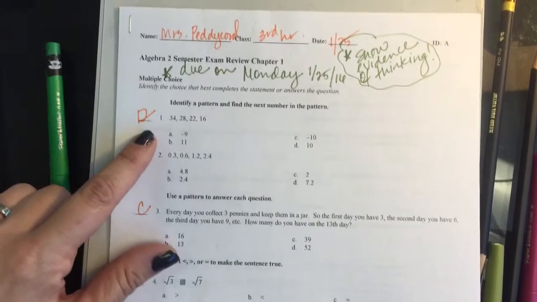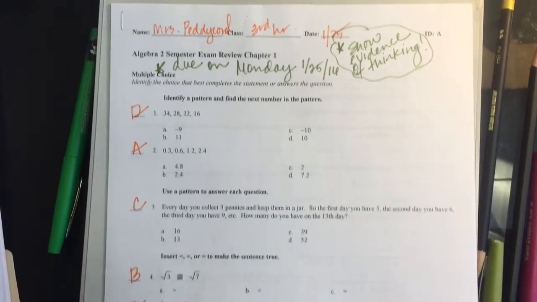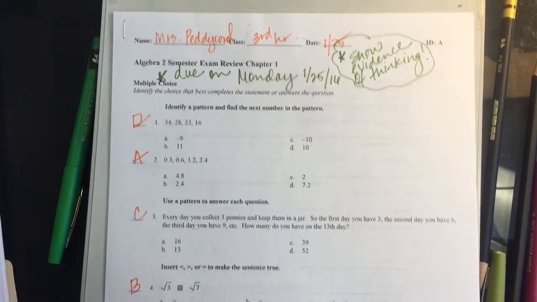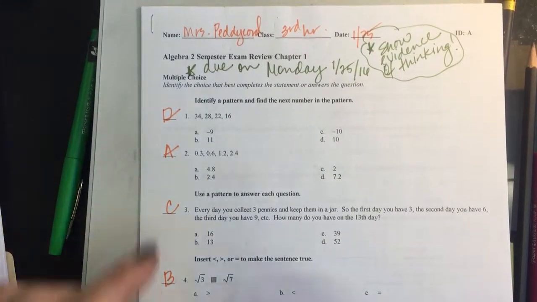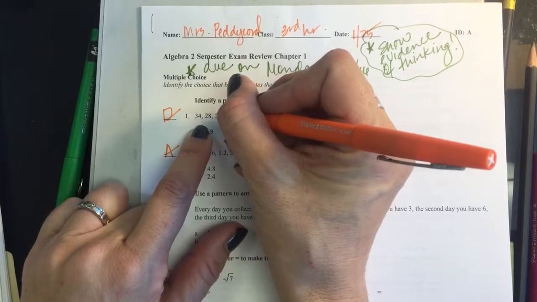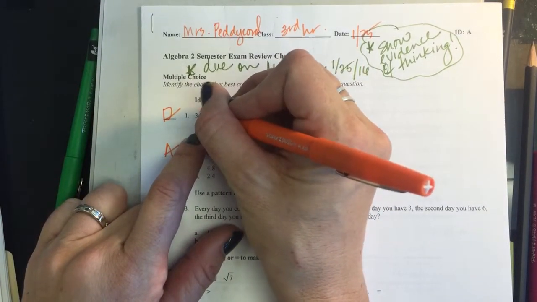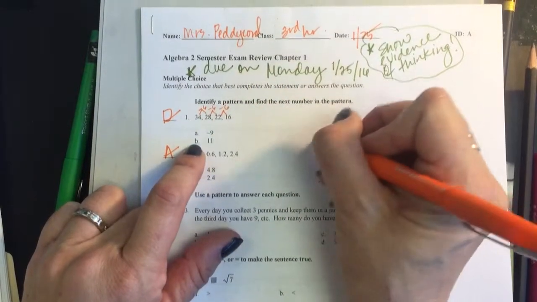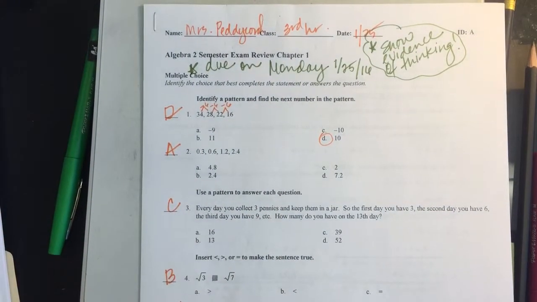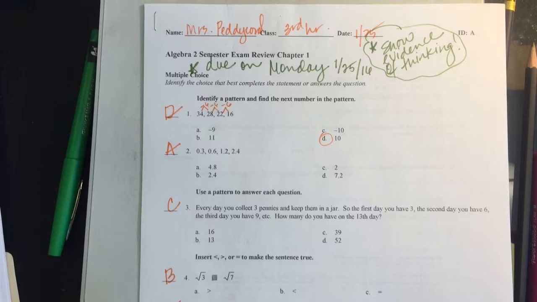All right, so quick like on number 1. Somebody said 1. I'm going to go over the ones that, somebody give me a hand here. What's happening? -6, -6, -6, -6. What's the next one? Take 6 away, 10. Anything else on this first page?